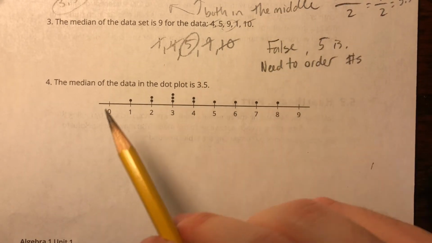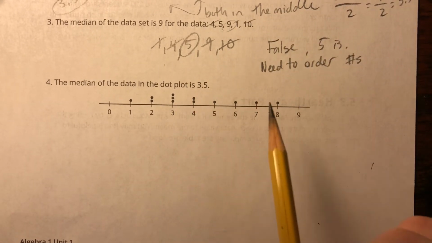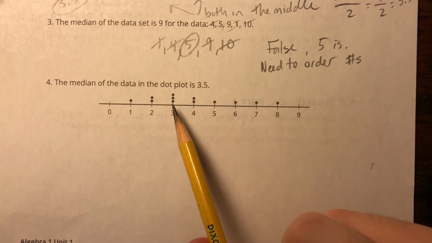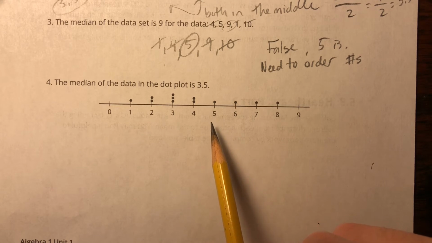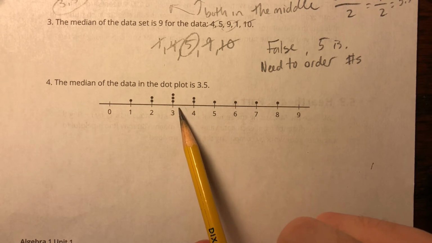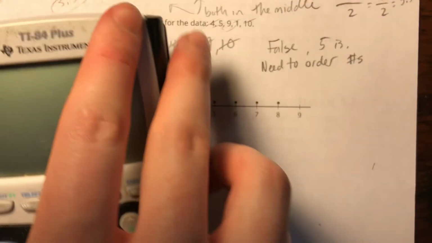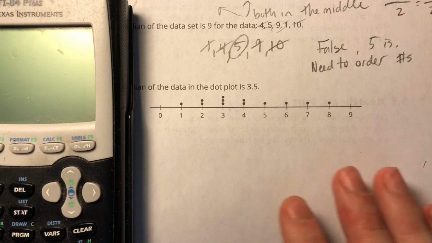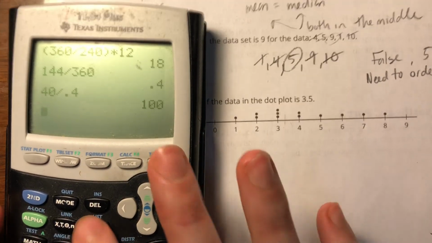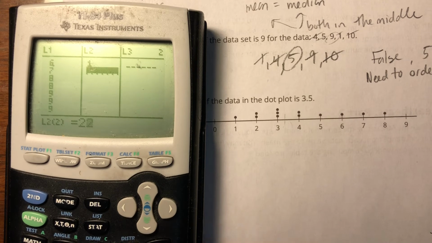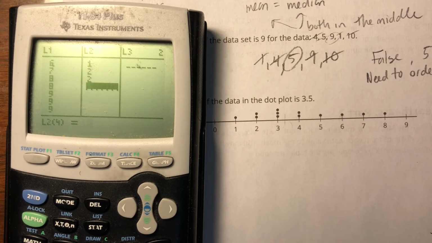All right, so the median of the data in the dot plot is 3.5. Let's take a look at that. So it looks like the median could be somewhere over here. It's hard to tell just by looking at the dot plot. So I could write out the numbers, but I actually want to put this in my calculator because there's a couple things I want to look at when I look at this graph. So I'm going to go stat. I'm going to fill in list 2 now, because maybe I want to use list 1 for something else. Who knows? Maybe it's important data. 2, 2, 3, 3, 3. I'm pressing enter after every number.